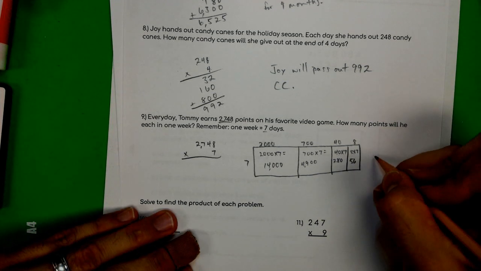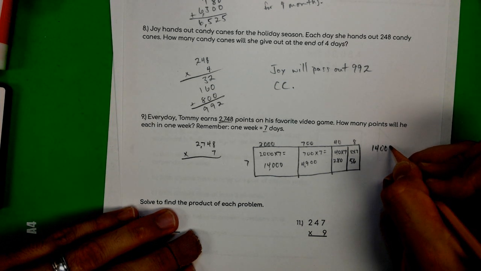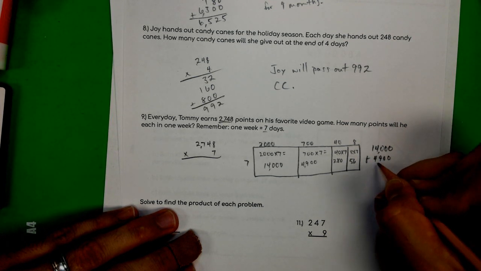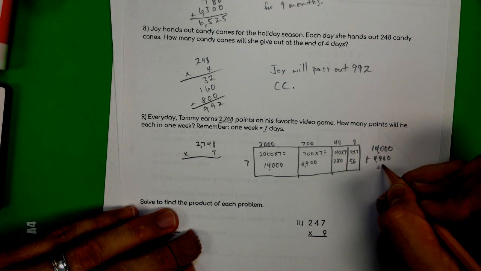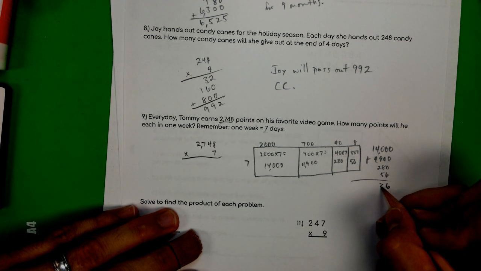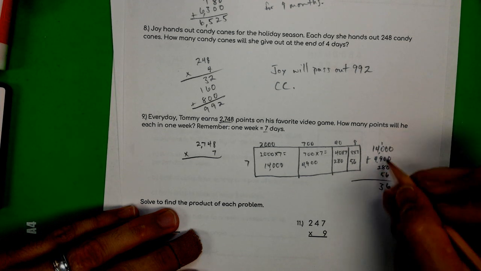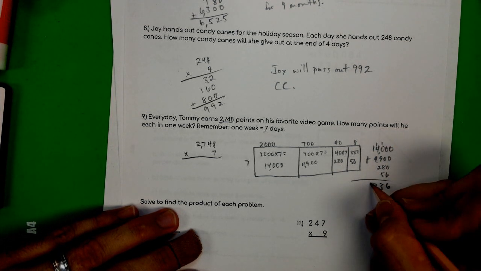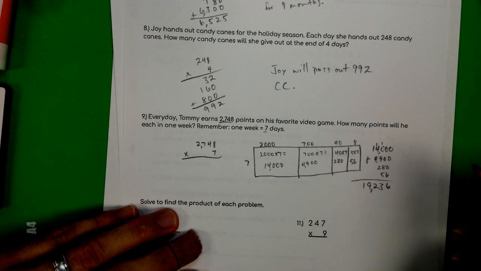Add all of these together, 14,000 plus 4,900, 280, 56. 6 ones, 13 tens, regroup that. So we have 1,200, regroup the 1,000, 9 thousands, and 1 ten thousand.